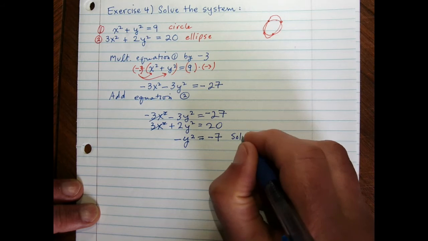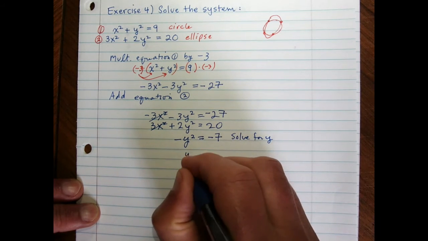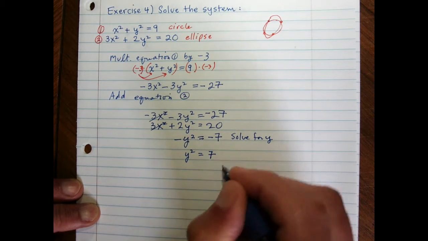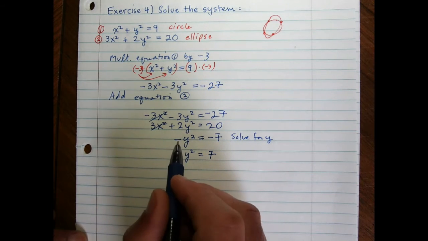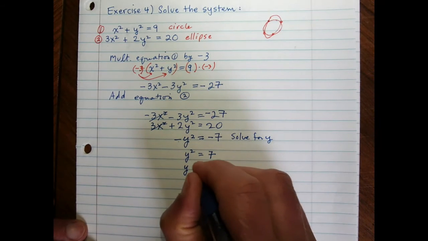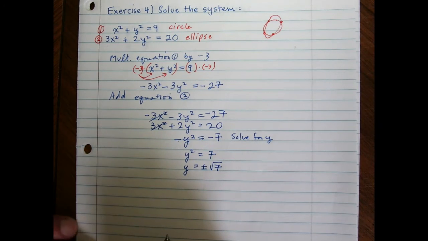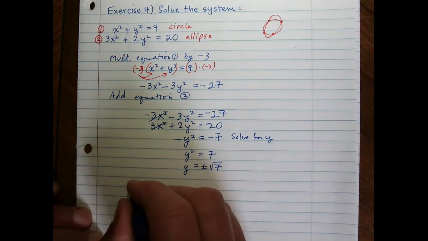Solve for y. I would multiply both sides by negative 1 to get y squared equals positive 7, because I had a negative on both sides back there. And so when I take square roots, y is plus or minus the square root of 7. And I got my y.